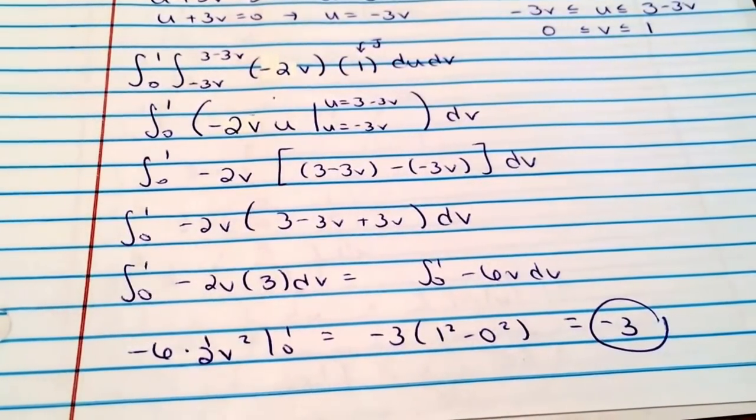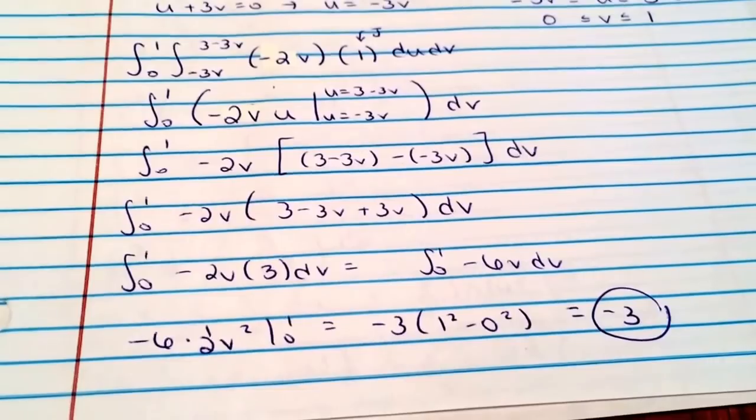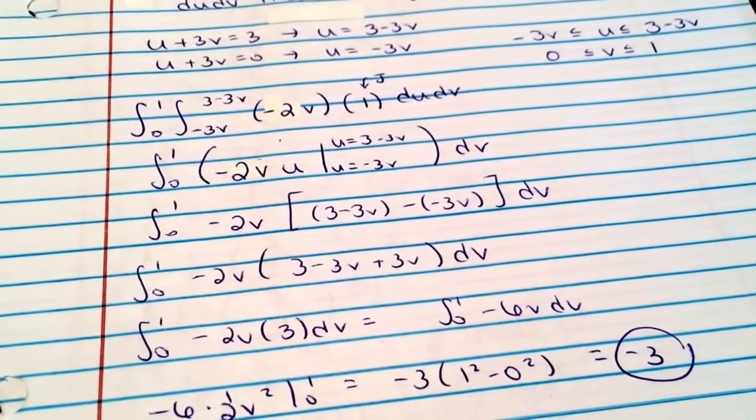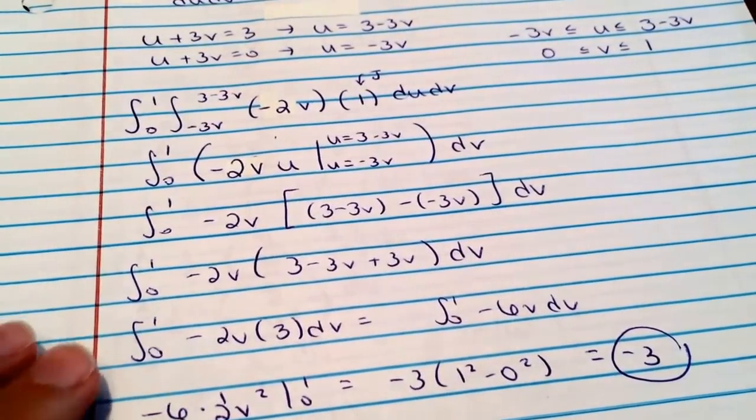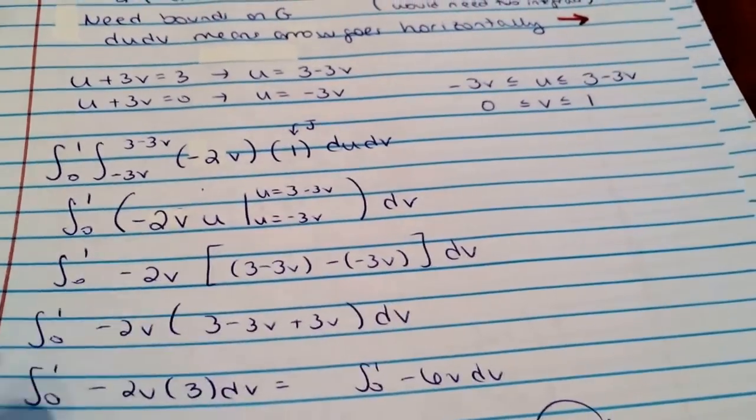And it's okay for these to be negative, not a problem, but your Jacobian needs to be positive. Okay, so if you had forgotten to make your Jacobian positive, you would have positive 3, which would be wrong. That's not okay. All right, let's try another one.